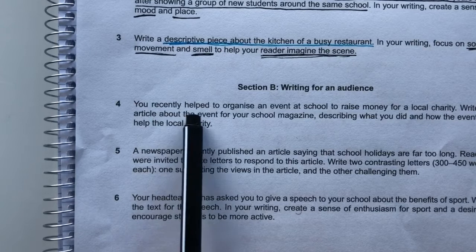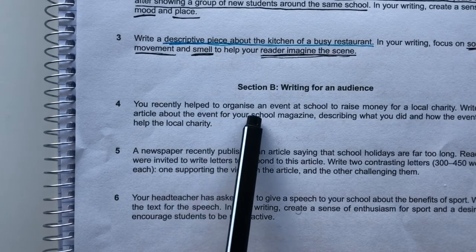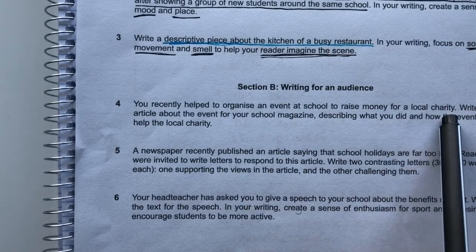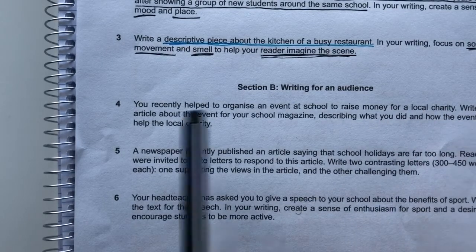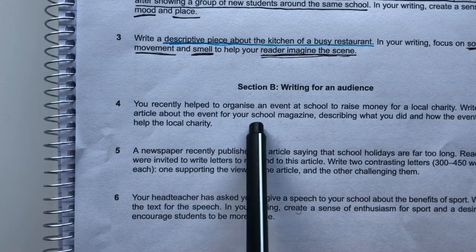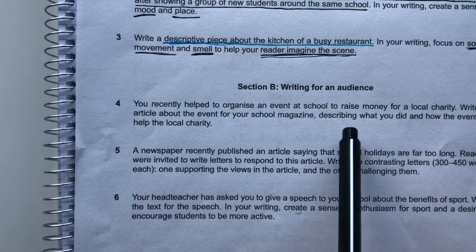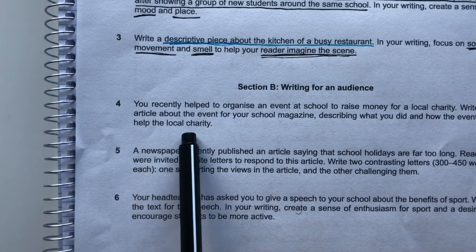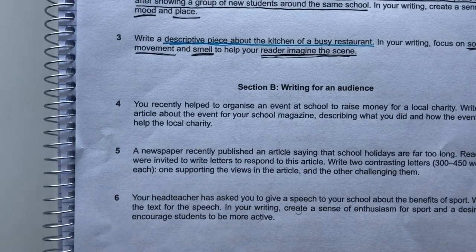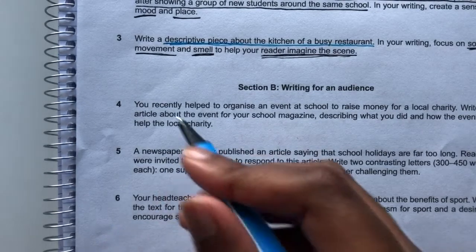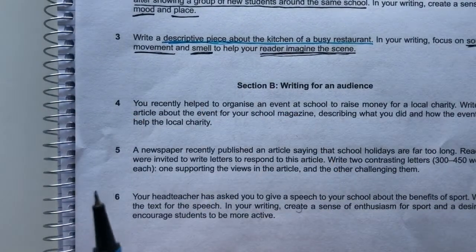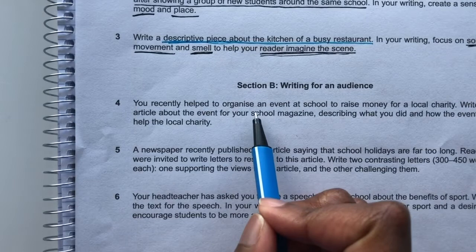You recently helped to organize an event at school to raise money for a local charity. Write an article about the event for your school magazine, describing what you did and how the event will help the local charity. So, first things first, in blue, what is the major task for this question?